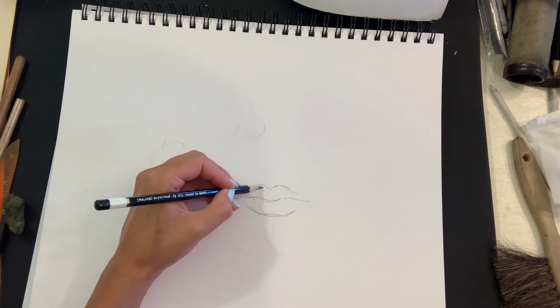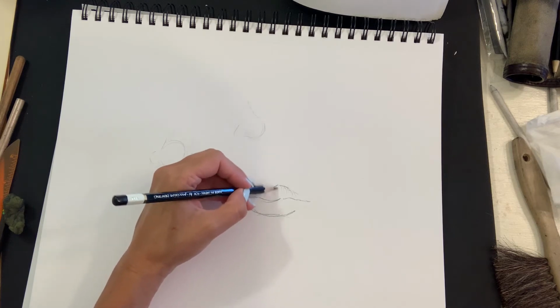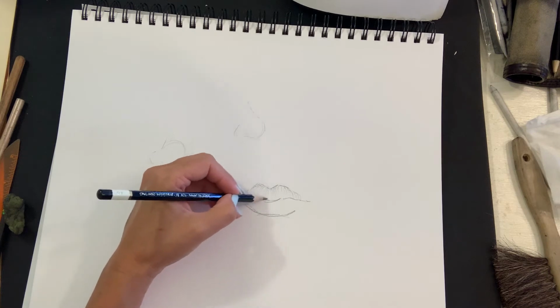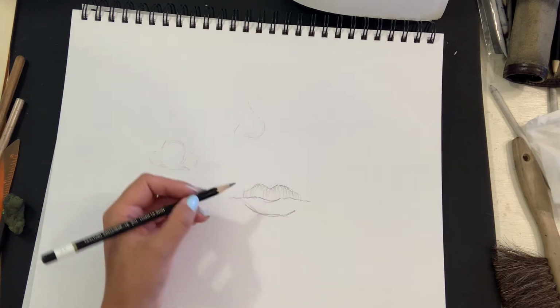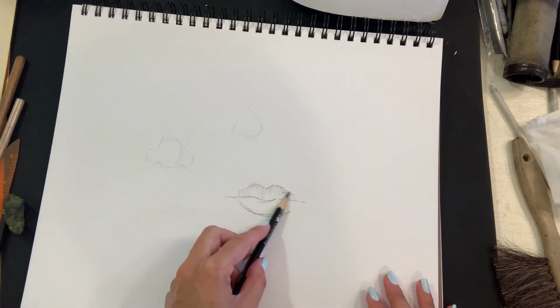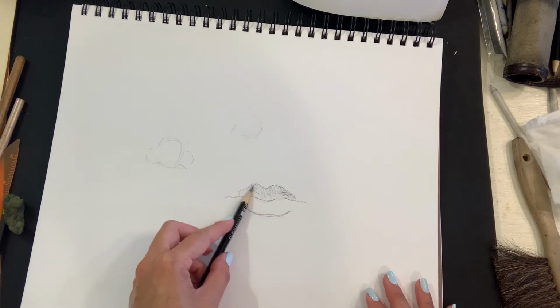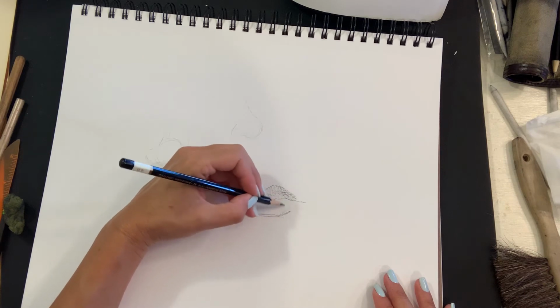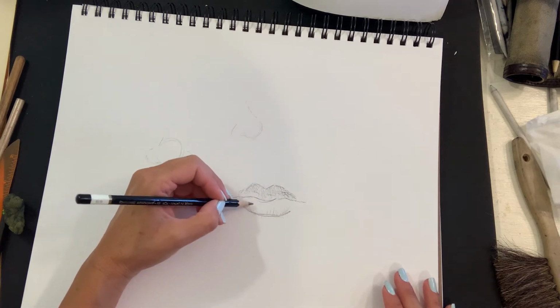And so they have these different surfaces and shapes and crevices that help you follow the shape of the form. Now, of course, this is way too dramatic, but the idea is that you are building the shape out with just these simple lines. And then the lines continue on at the base of the lip too.